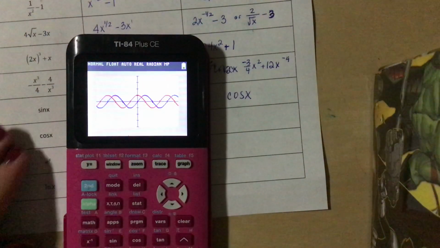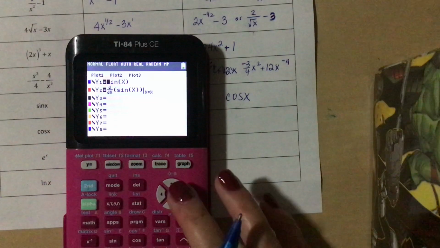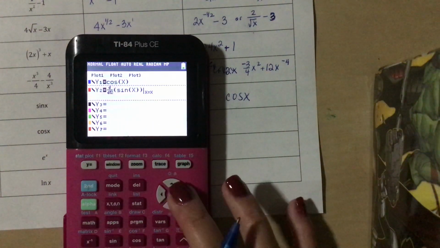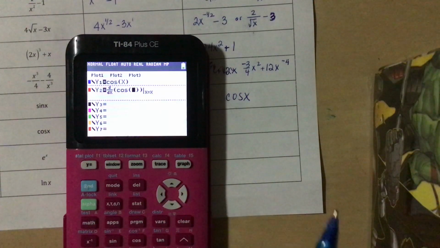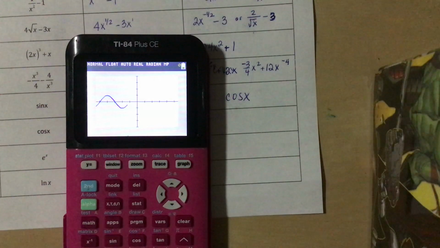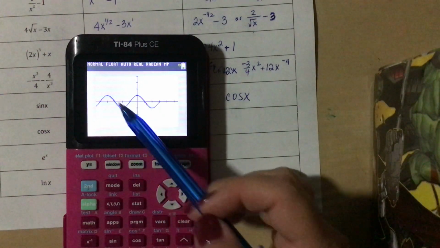Now if I type in cosine as my y1 and I ask y2 to take the derivative of cosine, you might think it's sine, but it's not sine. So now the original function is cosine.